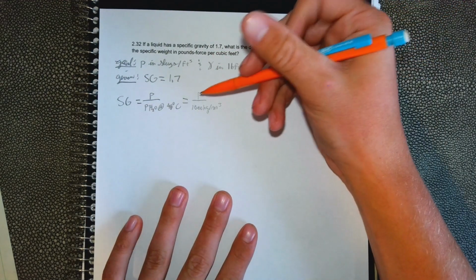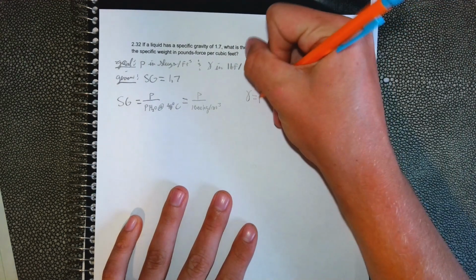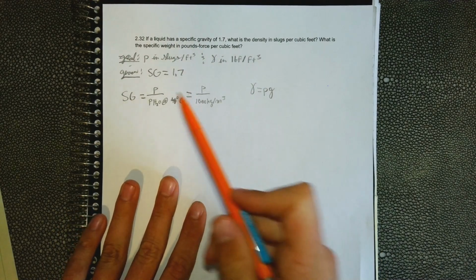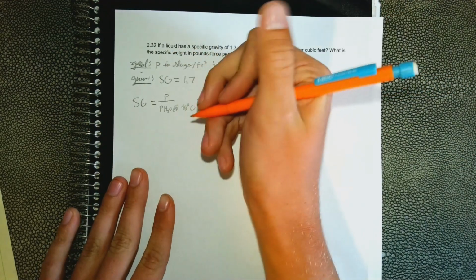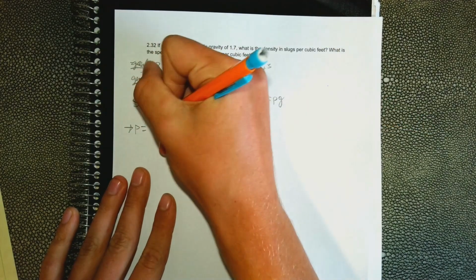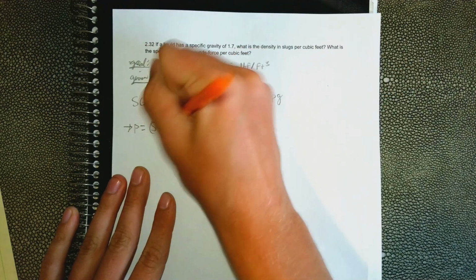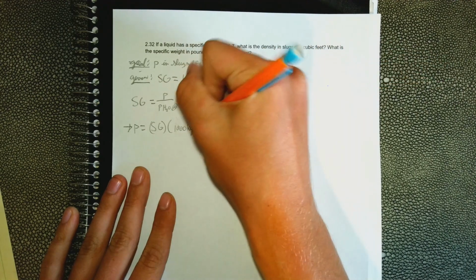We also need to know density, or that's how we're going to find density. And then we need to know what specific weight is. So specific weight is density times gravity. We need to rearrange this so that we solve for density. So density will equal specific gravity times the density of water at 4 degrees Celsius, which is 1,000 kilograms per meter cubed.